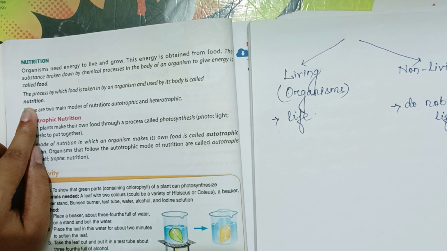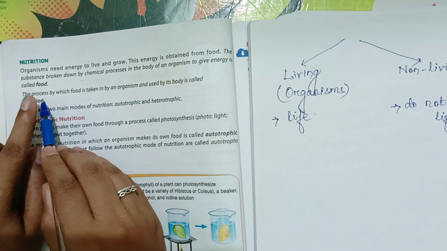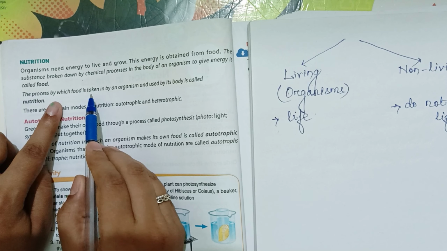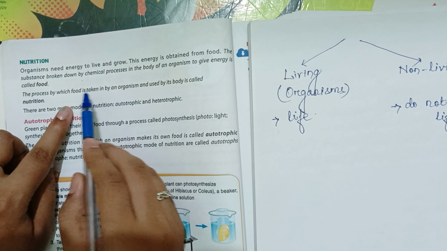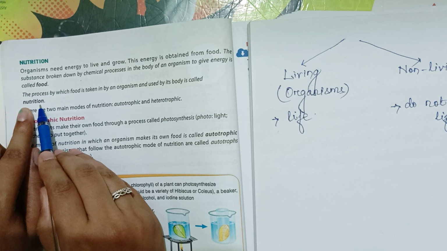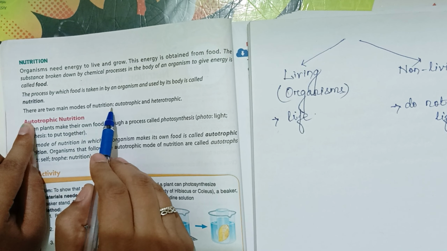Like in our body we are having a lot of processes like circulation, excretion, respiration. These all processes need a lot of energy. So this energy is provided by the food, and the process which provides the energy for doing all these activities from the food, that is called nutrition. There are two main modes of nutrition.